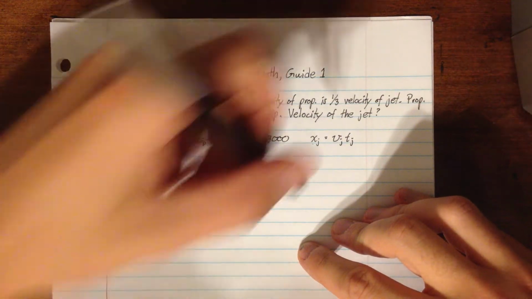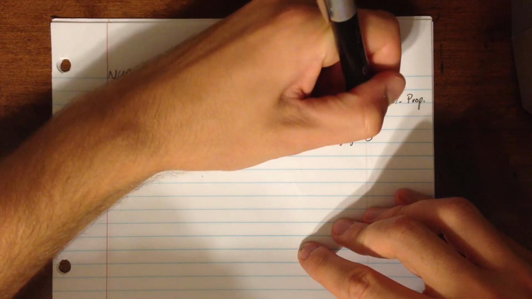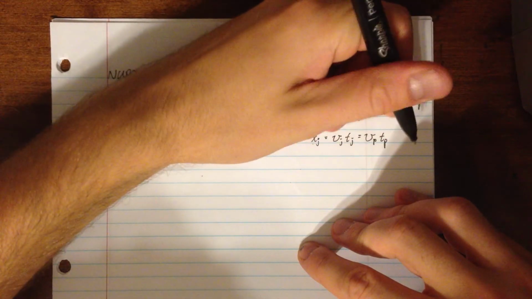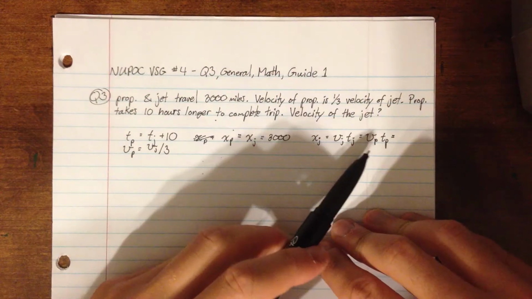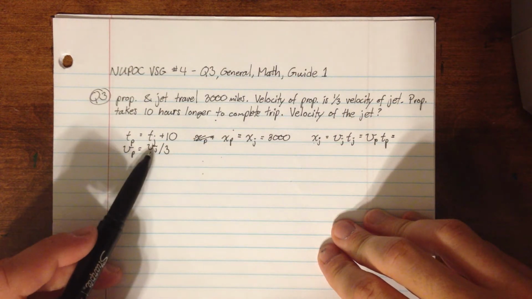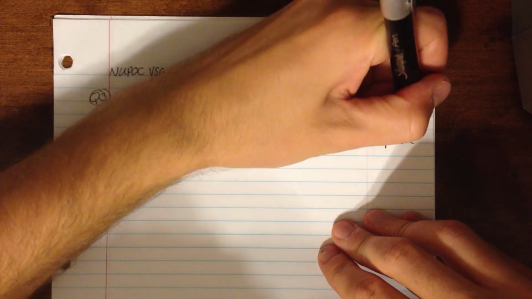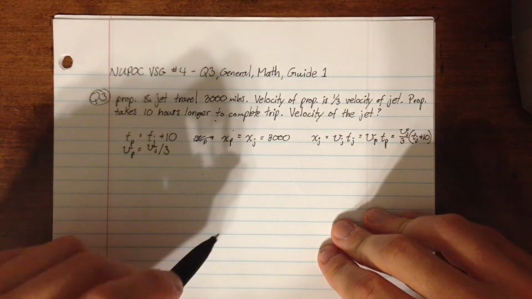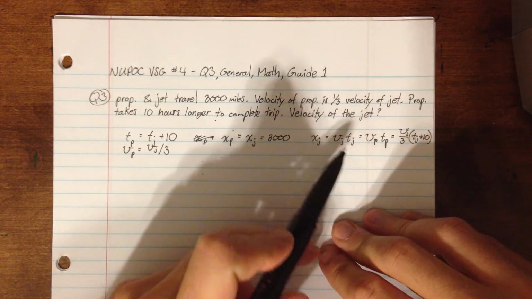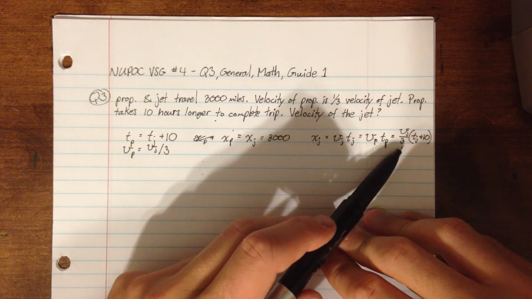But we also know that XJ is equal to XP, so we can equate this to VP, velocity of the prop, times TP, since they both went the same distance. But now we know these in terms of the jet time and velocity. So this is actually VJ over 3 times TJ plus 10. So now we have an equality just in terms of VJ: VJ times TJ equals VJ over 3 times TJ plus 10.